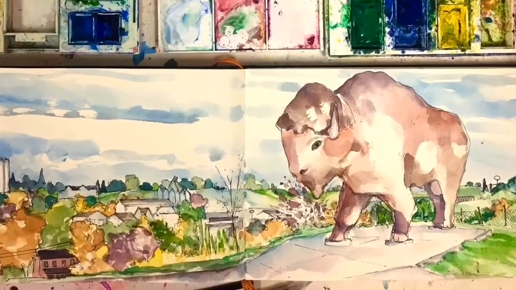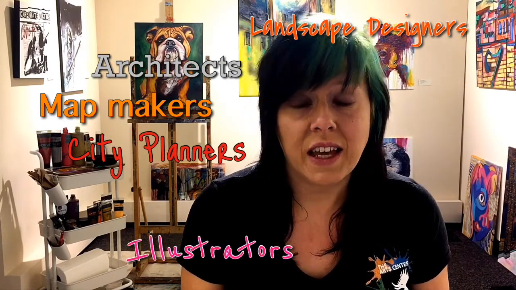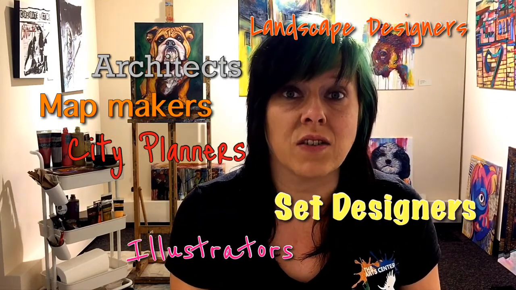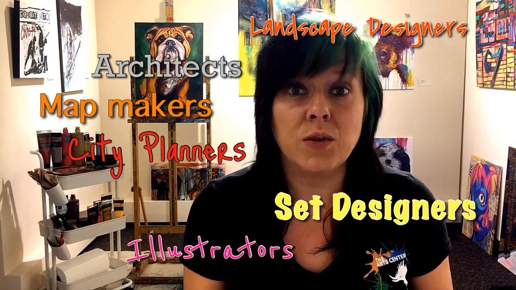Showing depth and distance is important in my artwork because it helps my paintings to look more realistic and more three-dimensional. But having an understanding of how to show depth and distance is important in other careers too. Map makers, architects, city planners, landscape designers, illustrators, and set designers all need to have a strong understanding of depth and distance to do their jobs. What other careers can you think of that might need a strong understanding of depth and distance?